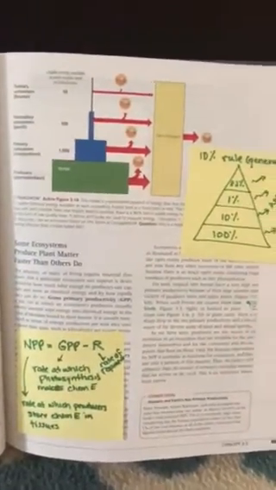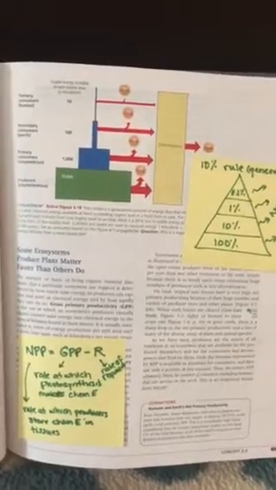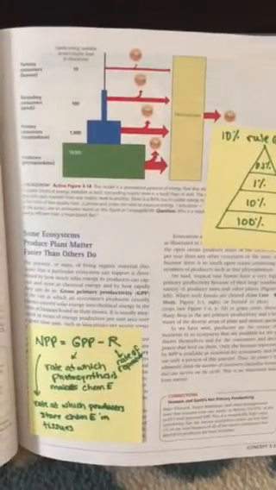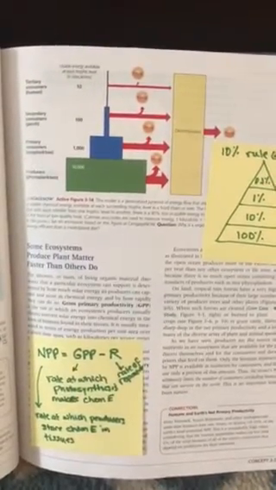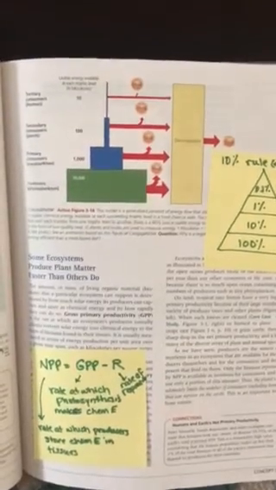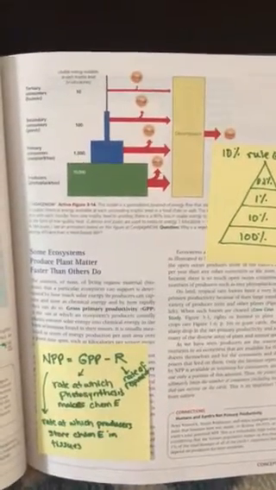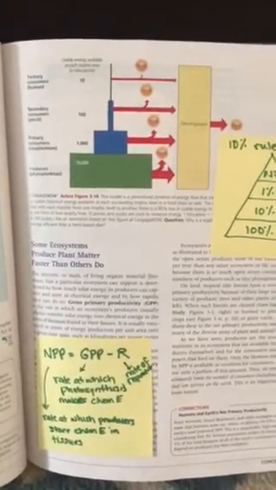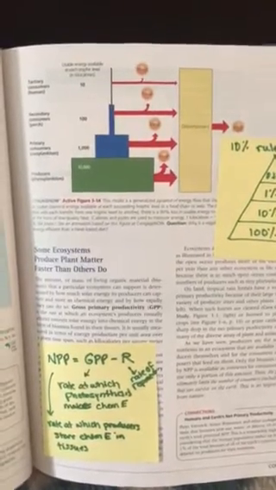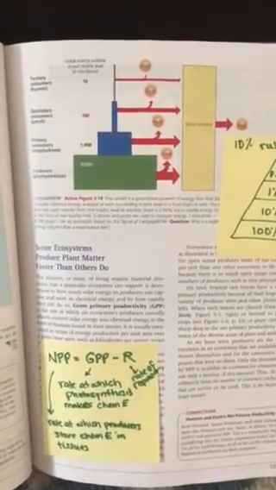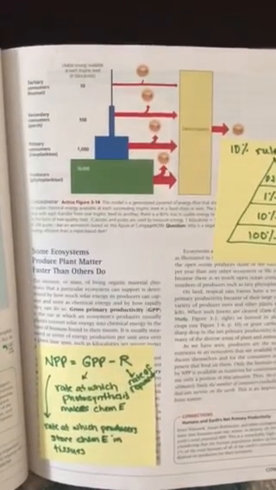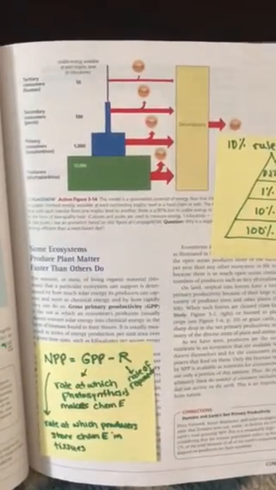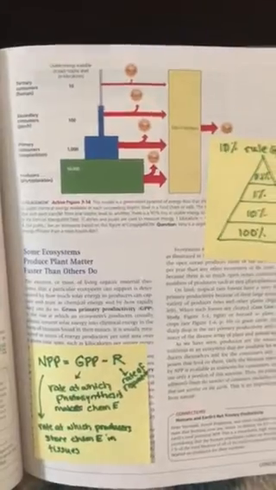The equation right here: NPP equals GPP minus R. NPP is your net primary productivity. Now let's come back to that in a second. GPP is gross primary productivity. This is the rate at which photosynthesis actually produces chemical energy in the form of glucose, starch, etc. The R is respiration, so that's the rate of respiration. So all producers, remember, have to go through cellular respiration. So they use a lot of the energy that they produce. What's left over is the NPP, the net primary productivity. So that's the energy that gets stored in tissues and then is available to consumers.